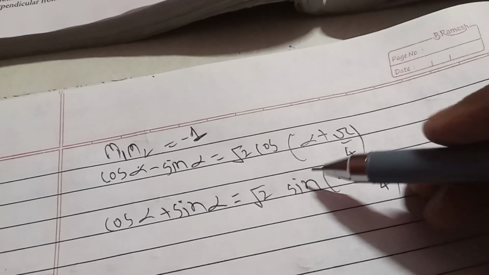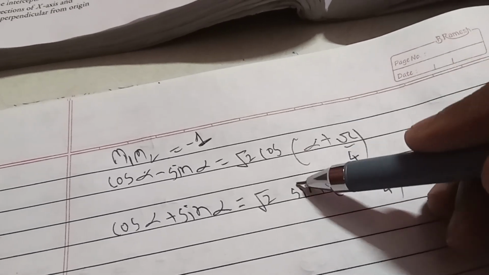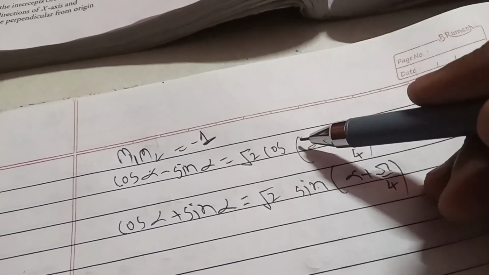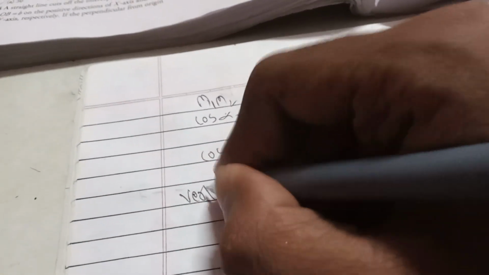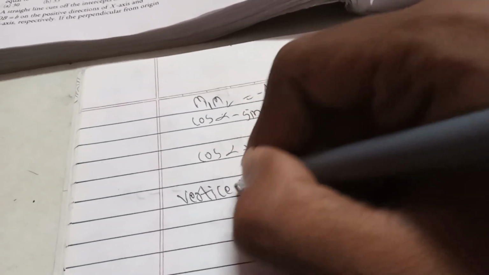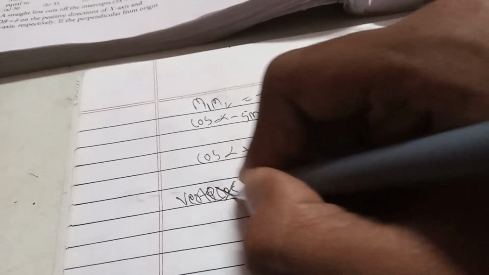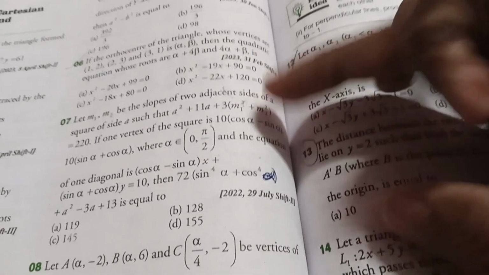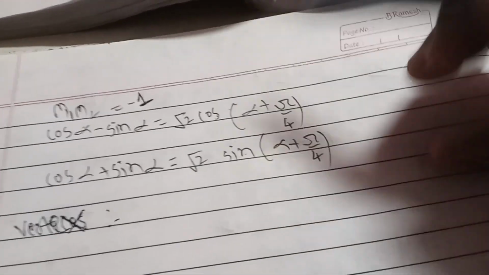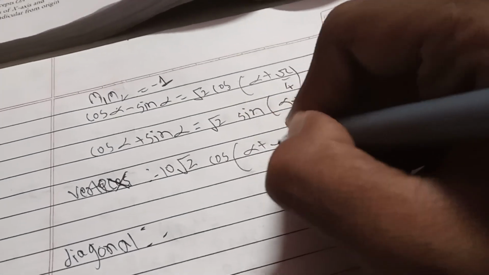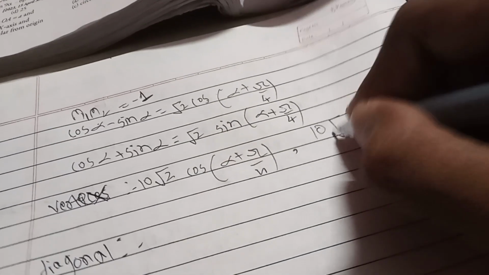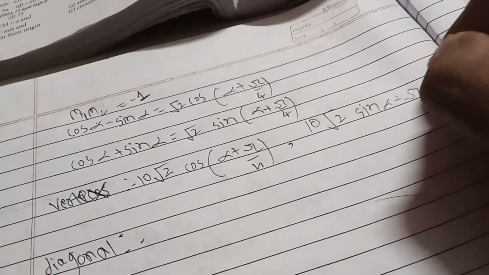The reason for doing this is that sin square plus cos square is 1, and this will be helpful while solving this question ahead. And we are given the equation of what, vertices, or just a single vertex, and a diagonal equation. So the vertex was given as 10 times this one. So it will be 10 root 2 cos of alpha plus pi by 4 comma 10 root 2 sine of alpha plus pi by 4.